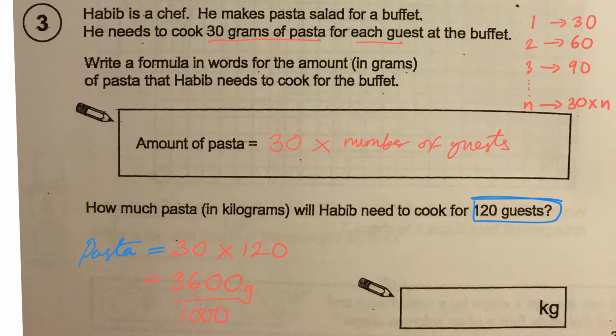When you divide by 1,000, you move the decimal point 3 places to the left. TRDL: divide, we move it to the left; times, we move it to the right. So when we divide by 1,000, 3 decimal places to the left, 1, 2, 3. So my answer is 3.6. I can just exclude the zeros, so that's 3.6 kilograms, and we're done.